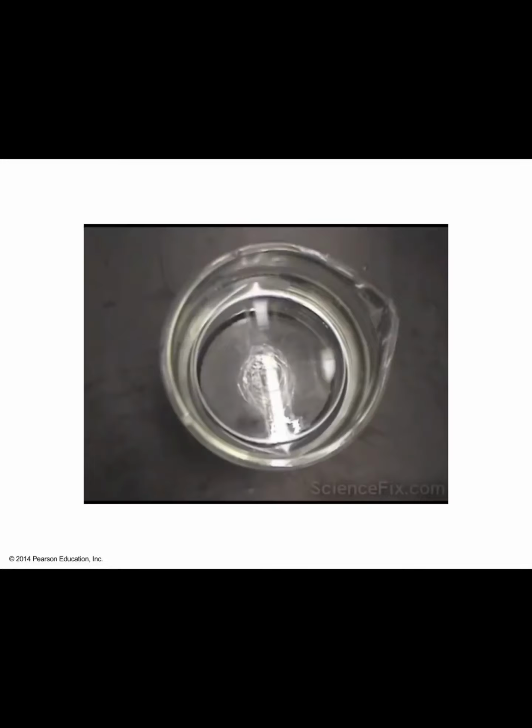So let me show you a video. This is a YouTube video of what happens when you add sodium to water, just to show you how unique and violent its properties are.